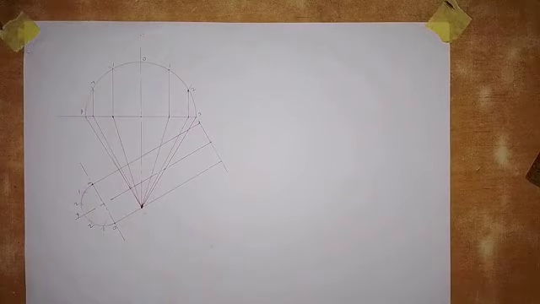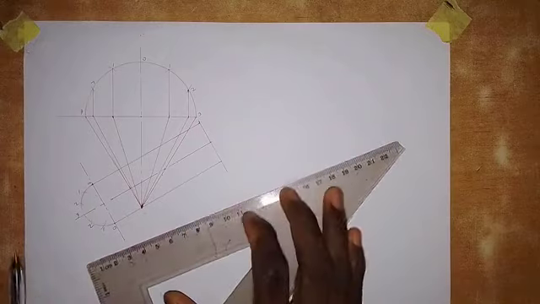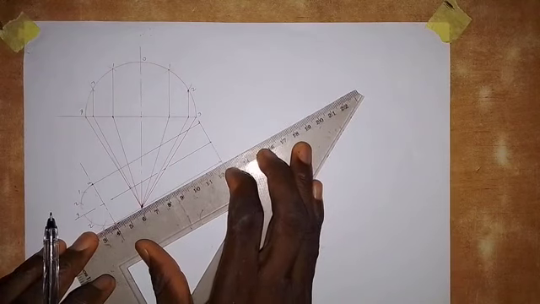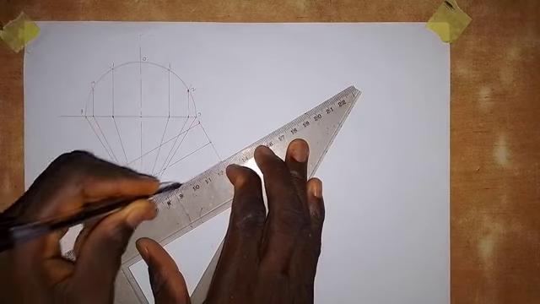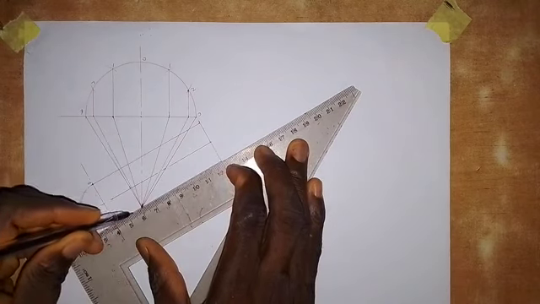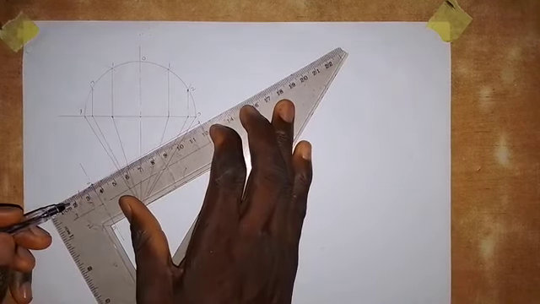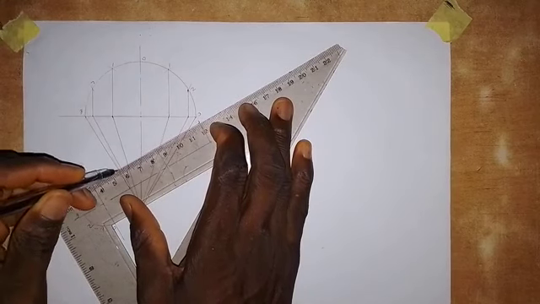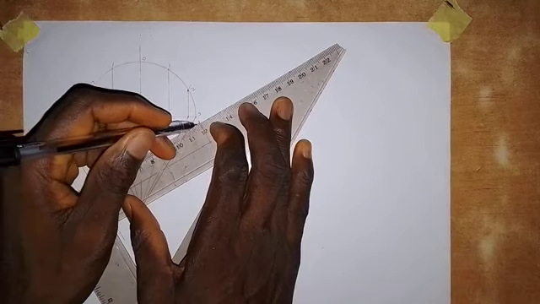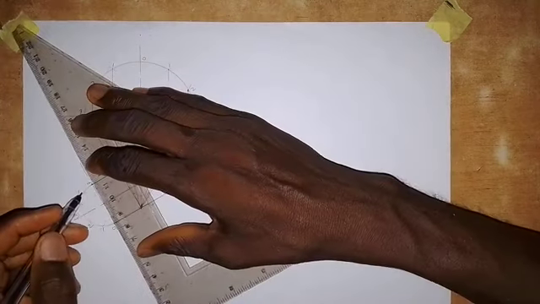So the next thing I'm going to do is that I need to make sure some parts are thickened. So for example, this one has to be a thick line from here to here. Then for this one, from here to here, to be a thick line.